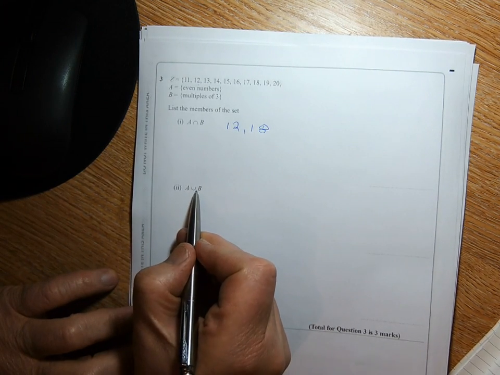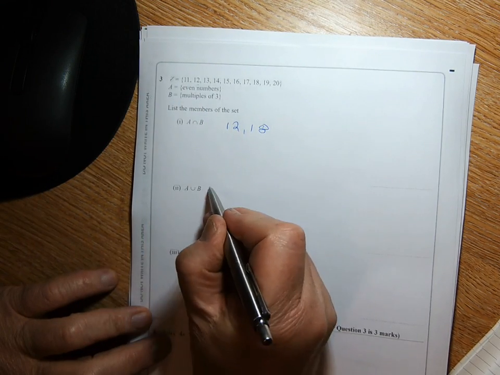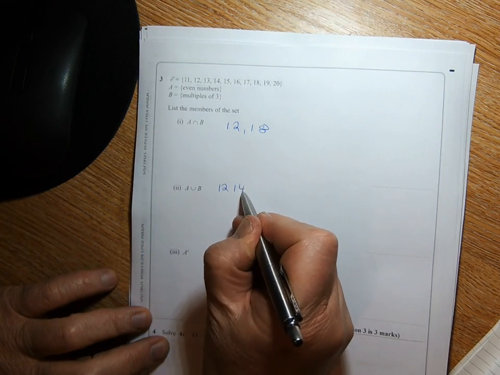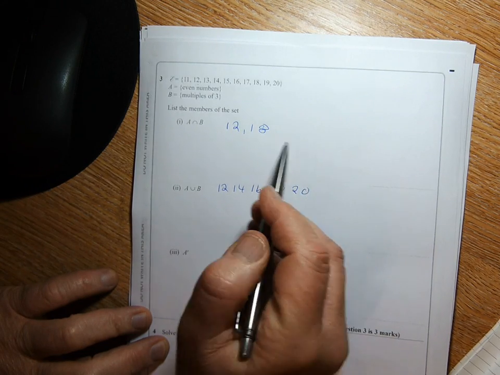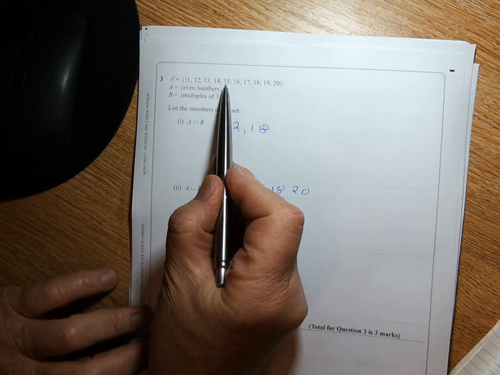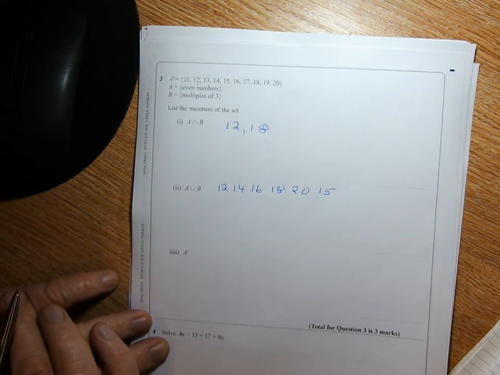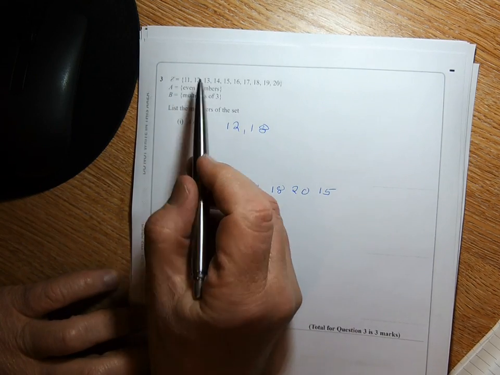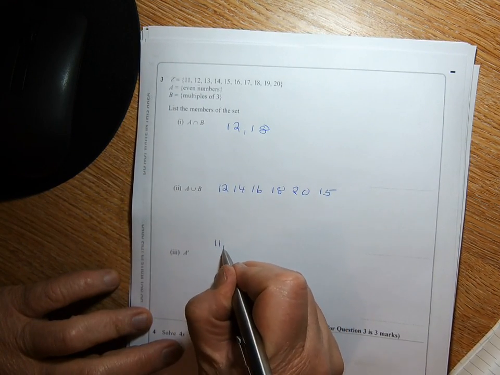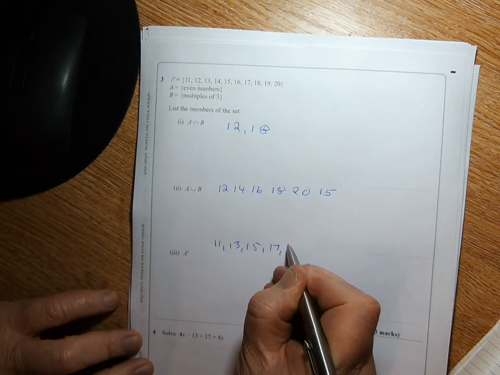Everything in A and everything in B is all the even numbers. So that's 12, 14, 16, 18, 20. Plus any multiples of 3 that we've missed out, which is only 15. And then things which are not in A is anything which is not an even number, so that's 11, 13, 15, 17, 19.